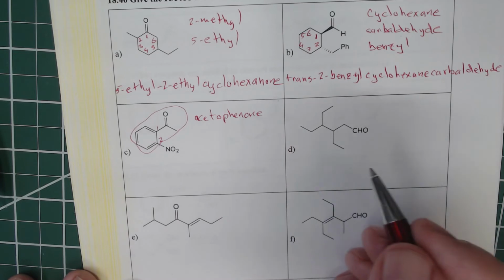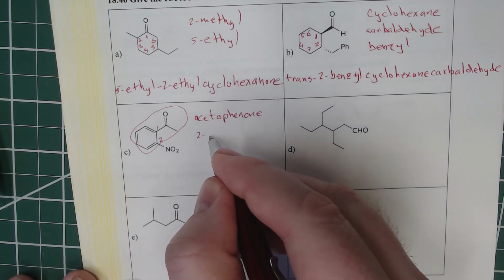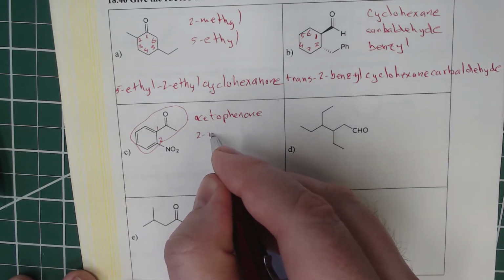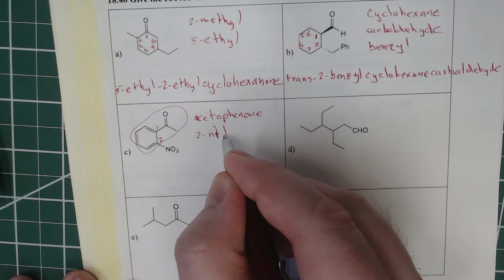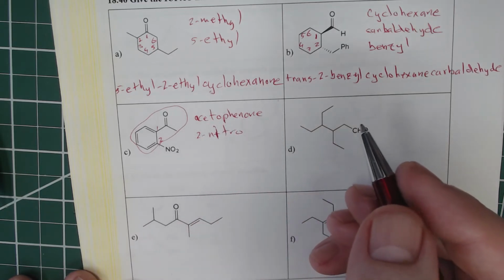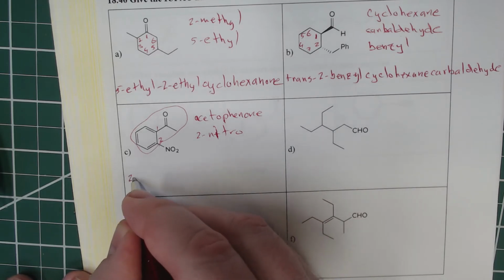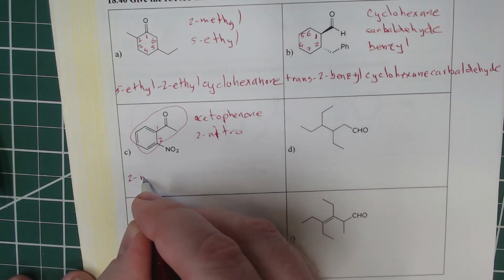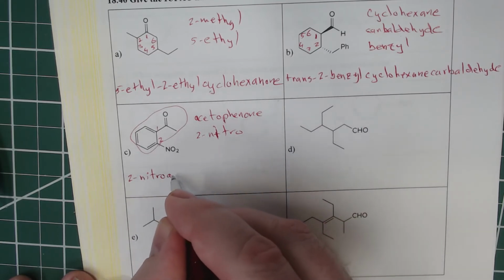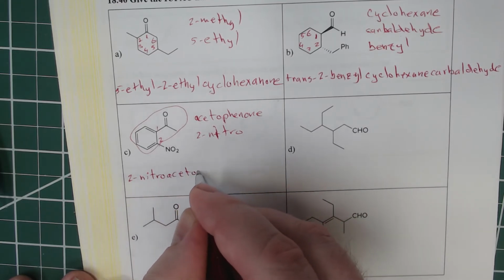So the nitro is going to be at the 2 position. So we'll refer to that as 2-nitro. All right. And we could refer to it as ortho-nitro, but I'm just going to call it 2-nitro. So 2-nitroacetophenone.